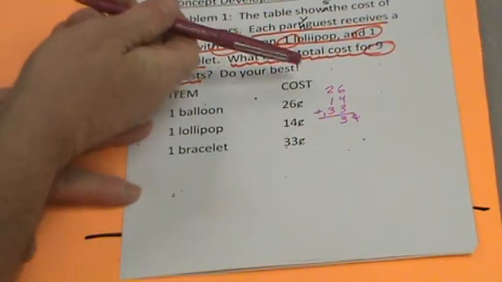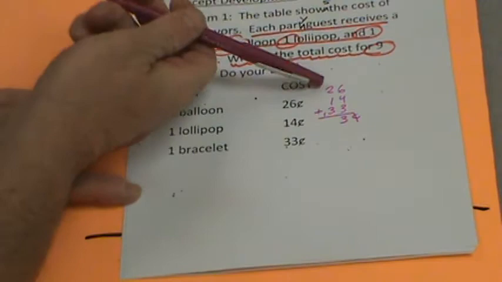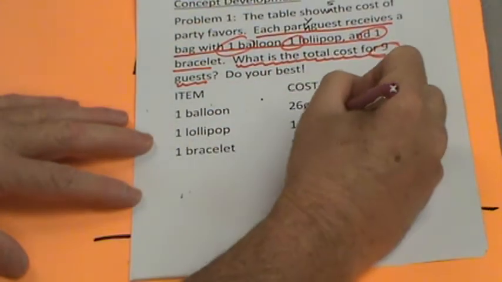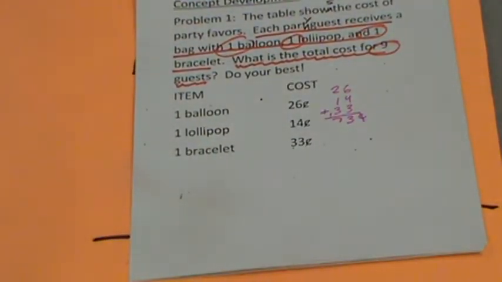Carry the 1, or bring the 1 over, excuse me. 2 plus 1 is 3, plus another 3, 4, 5, 6, plus 1 would be 7. So each bag costs 73 cents.